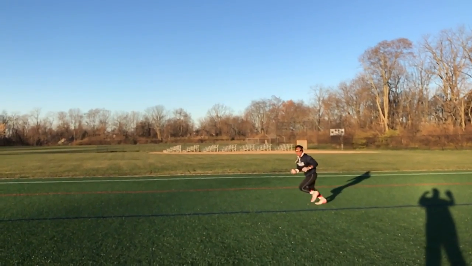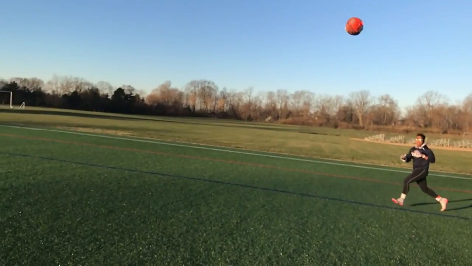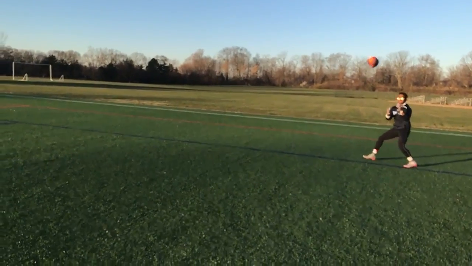It's very slow-mo. Here we go. Nice spiral. That's actually a pretty decent spiral because that ball was actually terrible. It was horrible to catch.